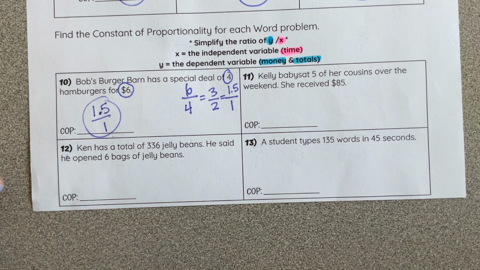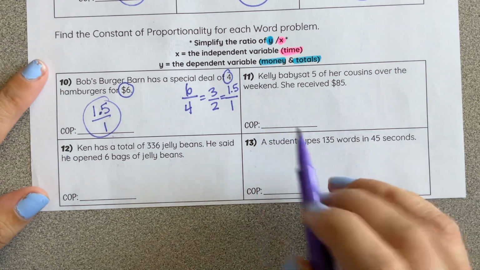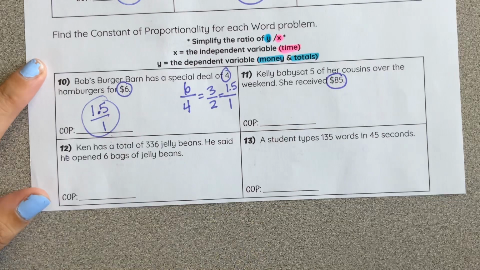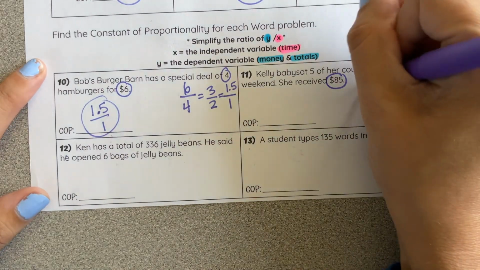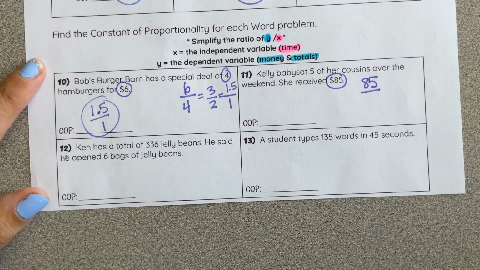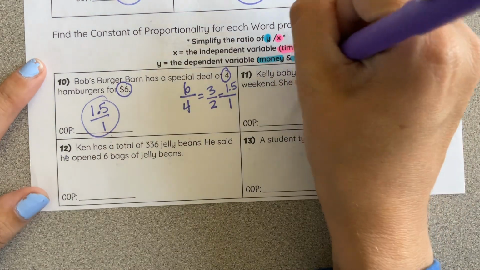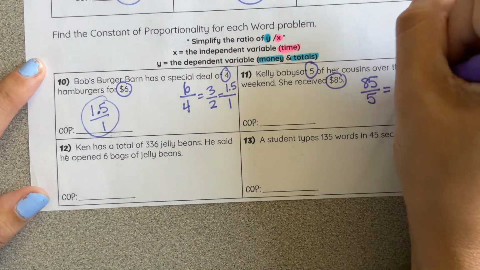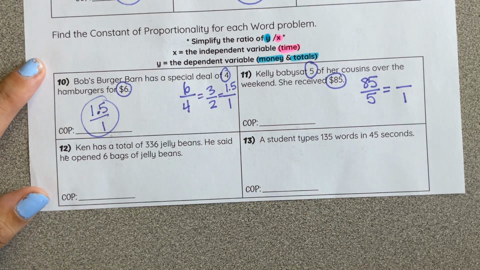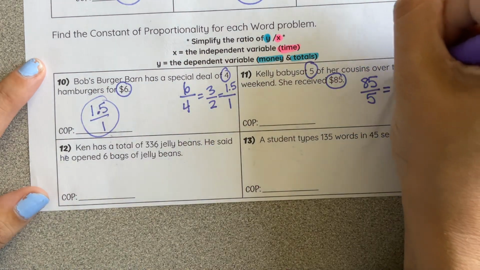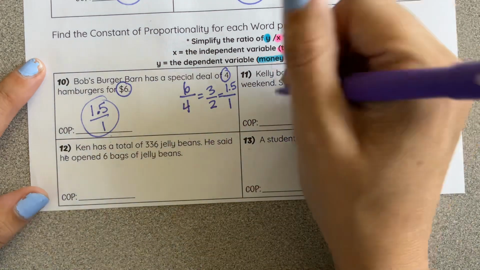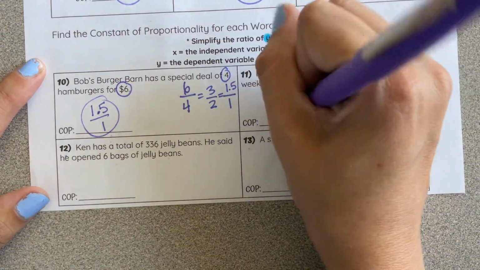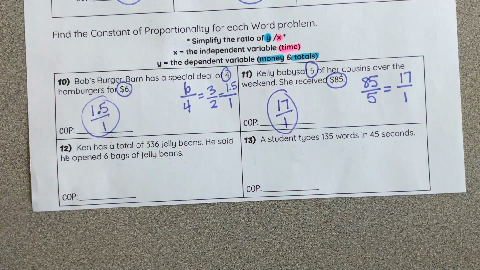Number 11, Kelly babysat 5 of her cousins over the weekend. She received $85. I see that money. That tells me we're talking about Y, so that is going on top. It's $85. The other number we're talking about is 5. So 85 over 5. When I divide, 5 divided by 5 is 1. 85 divided by 5 is 17. So our constant of proportionality is 17 over 1.